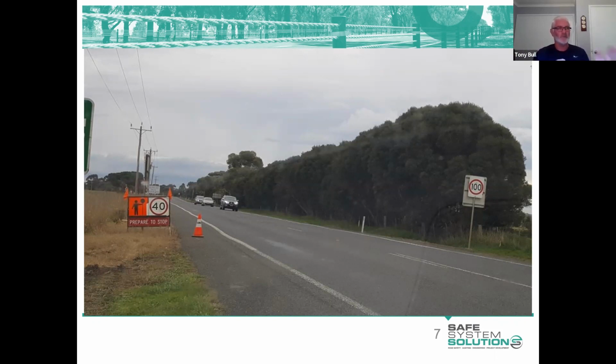But as it turned out, there were workers on site and they needed that speed reduced to 40k an hour. Unfortunately, the traffic management company engaged didn't have enough signs to cover up the existing ones or to put up 40s on both sides of the road. So they thought, well, if we put it near the 100, people might slow down to the 40.